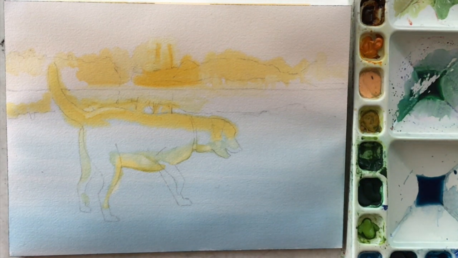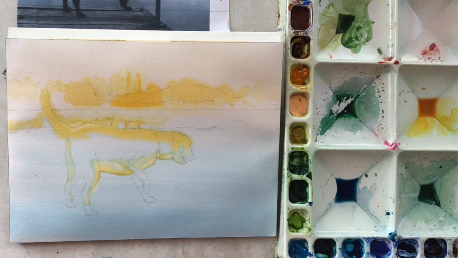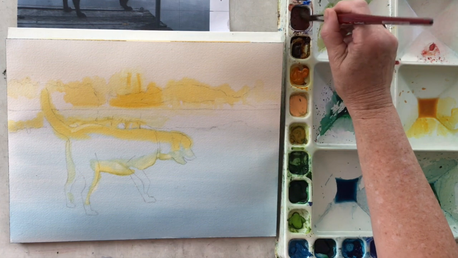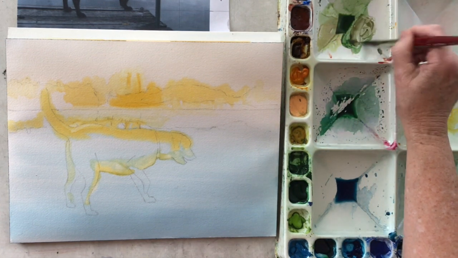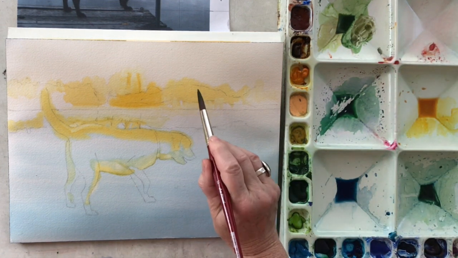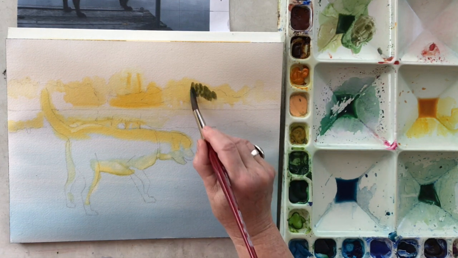Now a little bit of green in here, but I don't want it too bright. I'm going to add a little bit of burnt sienna to it. This was some sap green that I already had a little burnt sienna in. I'm putting a little bit more in, and I can start doing some of these trees.